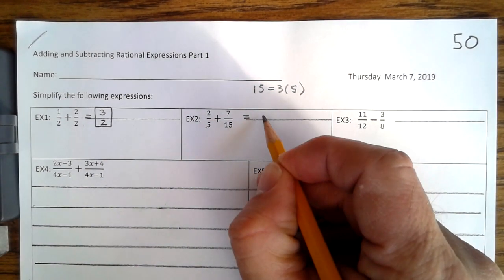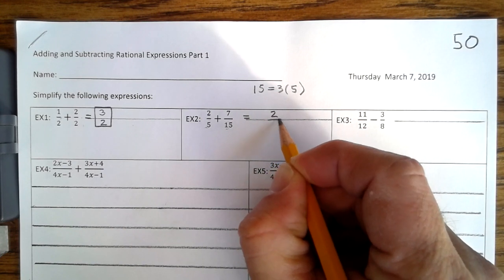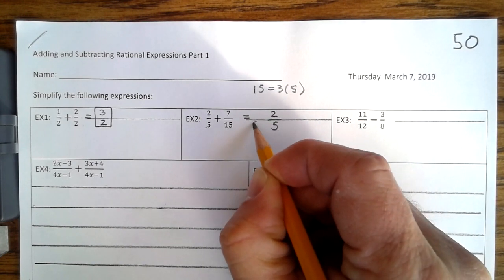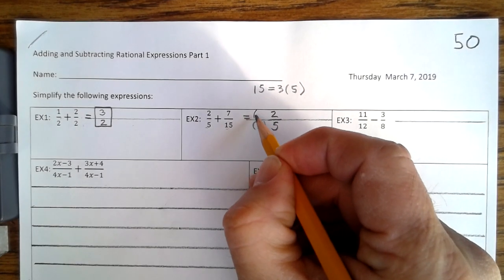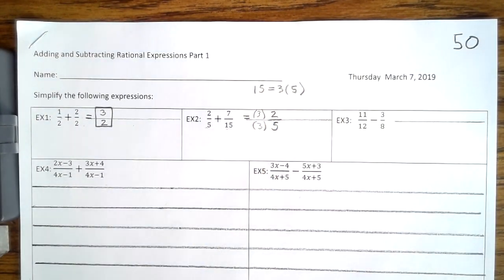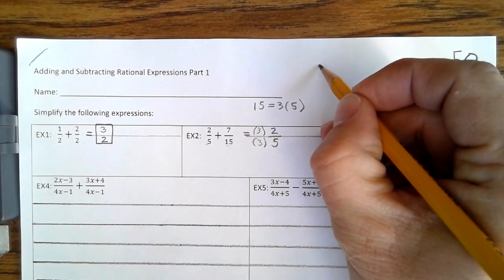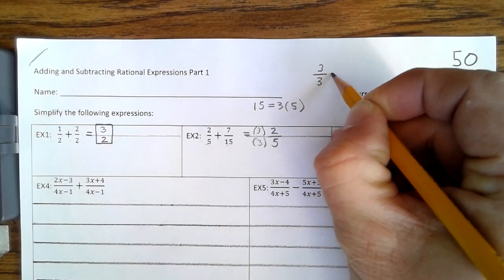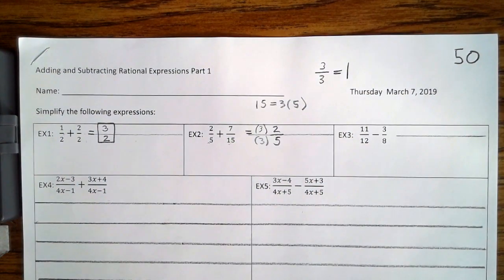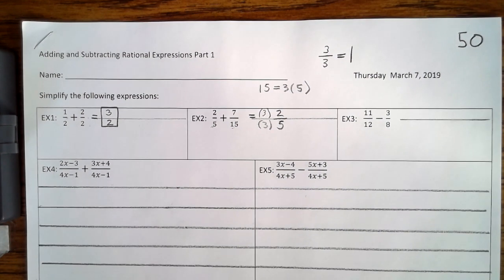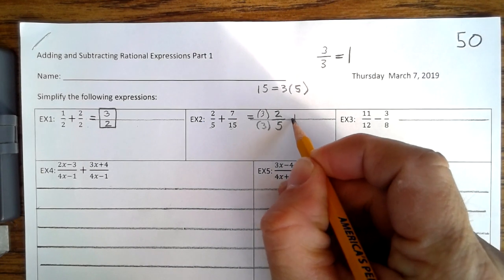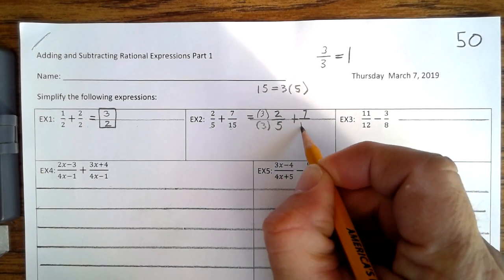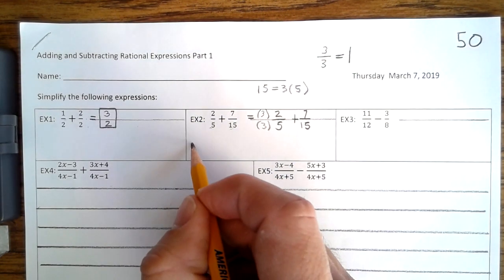So here we have 2/5, and we want to multiply that 5 by 3, but we have to multiply the fraction 2/5 by 3 over 3 because 3 divided by 3 is a special 1. Okay? And we know that anything times 1 is itself, so we can multiply this by 3 over 3 plus 7/15. Okay, I've run out of room there, so I'll come over here.